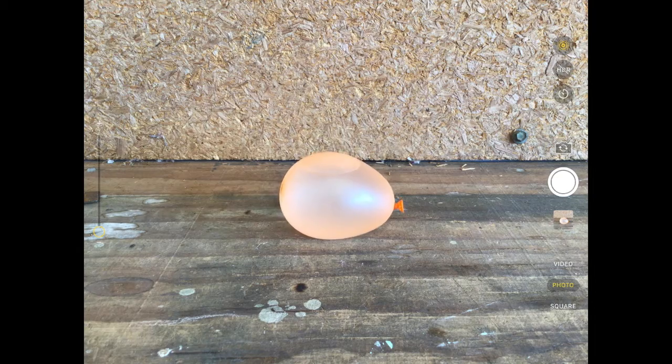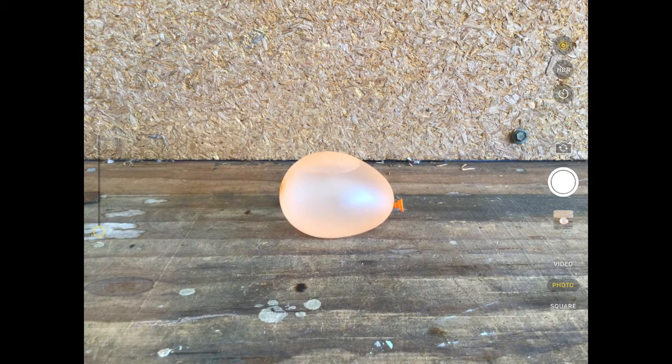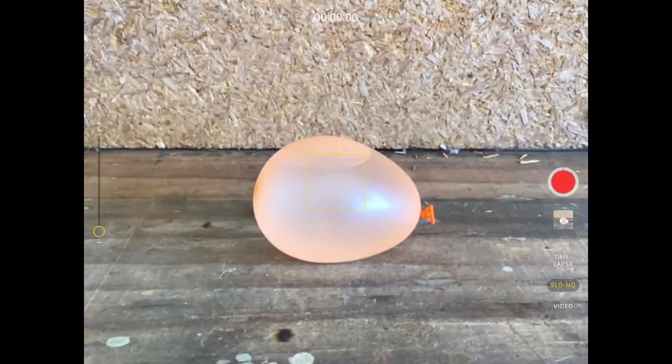And down the side, on the right-hand side of my page, at the moment it's on photo. Oh, I could use a car too. That'd be pretty cool. Down the right-hand side, you can see I've got it on photo. Now I need to flick it up above video where it says slow-mo. And when I press the red record button now, what happens is it slows everything down.